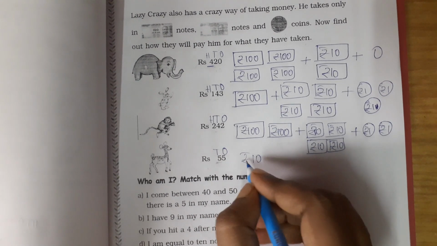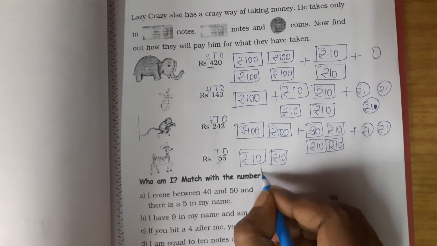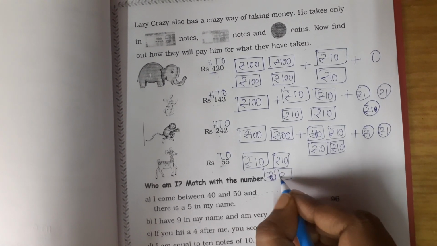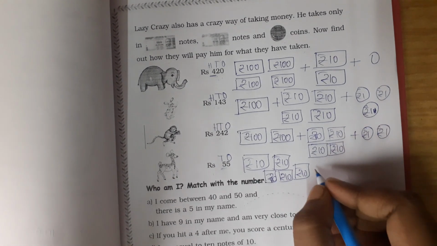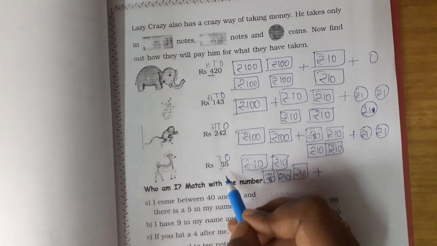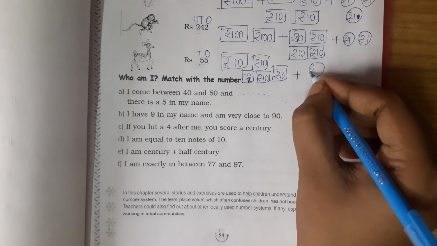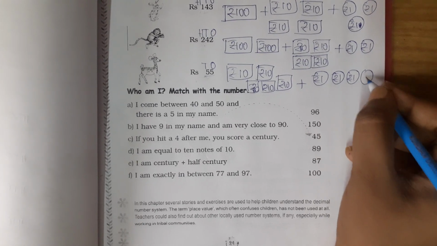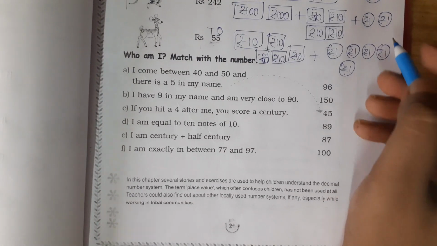So we'll draw 5 ten rupee notes: 1, 2, 3, 4, then 5. How many 1 rupee coins are there in ones place? 5. So 1, 2, 3, 4, 5 one rupee coins.